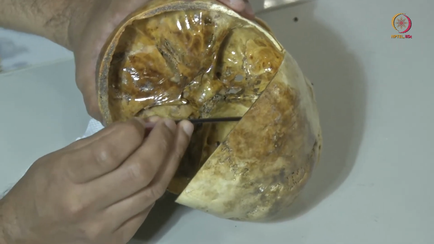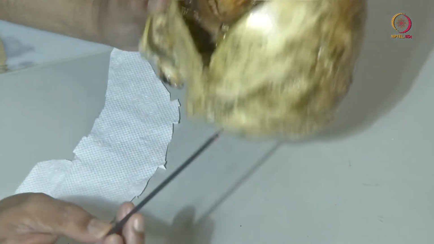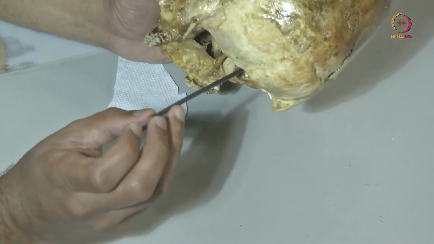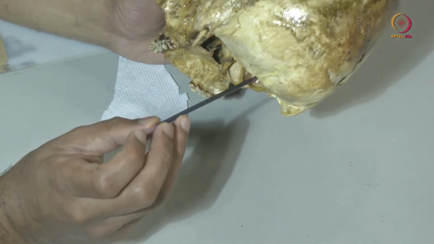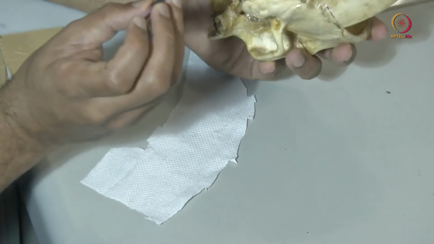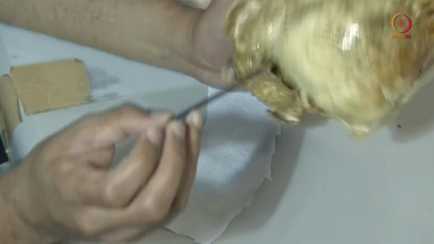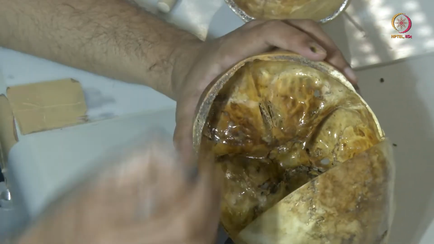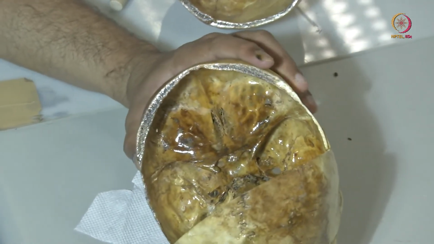So, 9th, 10th and 11th is through here, 12th is here, just about the rim of the foramen magnum. So, that is the 12th nerve on the other side. So, that is the gross architecture. So, 12th nerve is responsible for tongue movements.